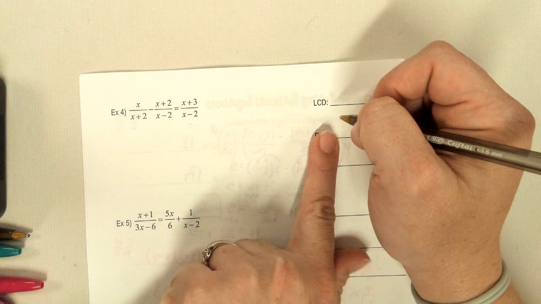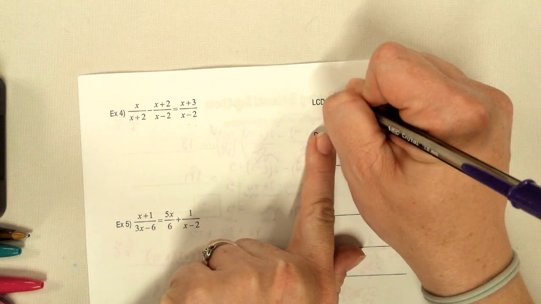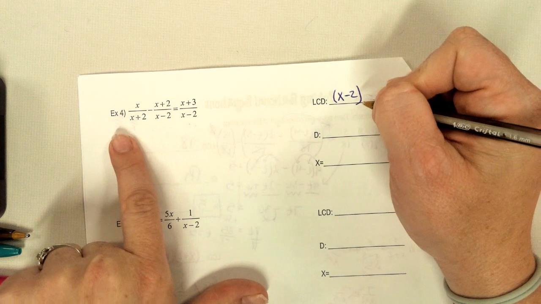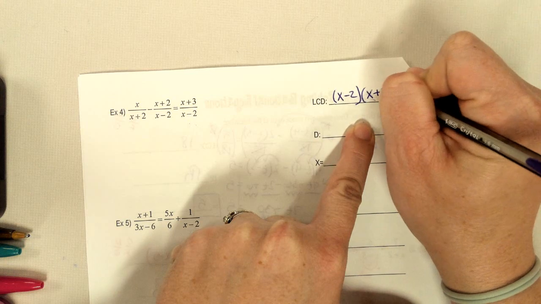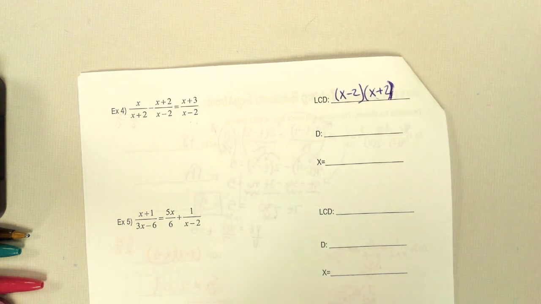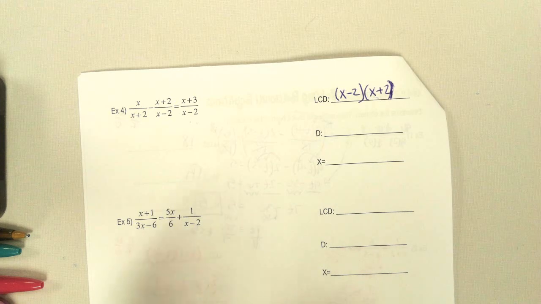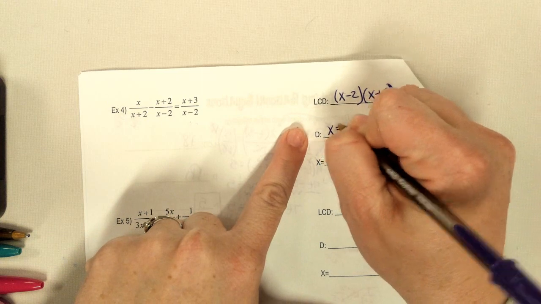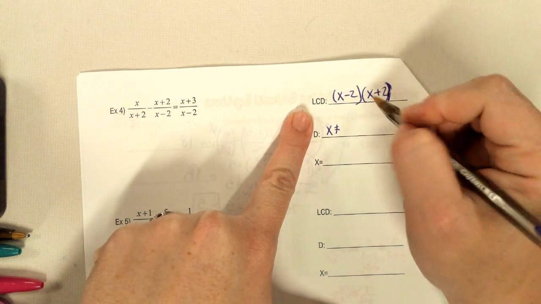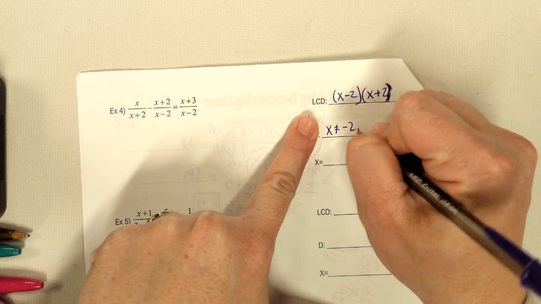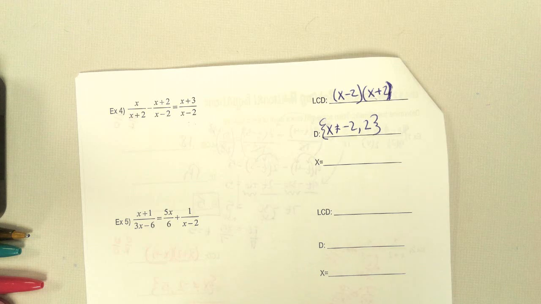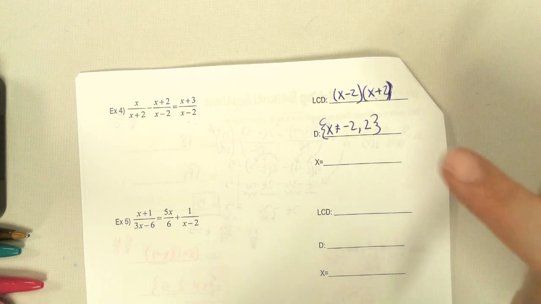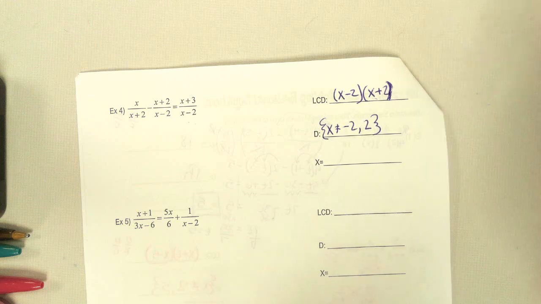Okay, so we know that we already have an x minus 2 that matches. And then what does that other one have that these two don't have? The x plus 2. So there is your LCD. So find our domain. What can x not equal? Well, what would cancel a negative 2? And what would cancel a positive 2? So negative 2 or positive 2. So I need to make sure all of my denominators are x minus 2, x plus 2, or x plus 2, x minus 2. Order doesn't matter with multiplication.